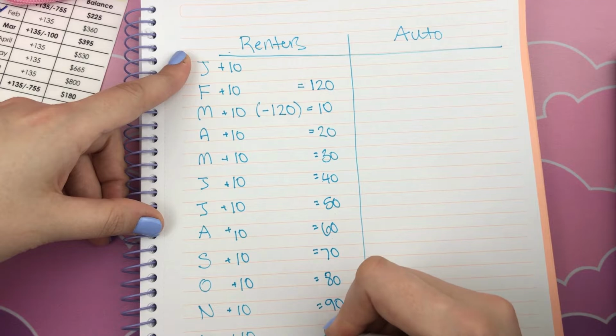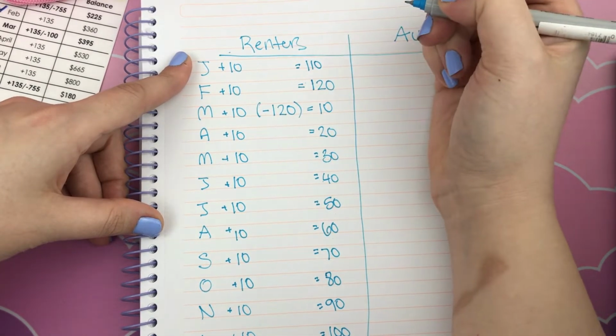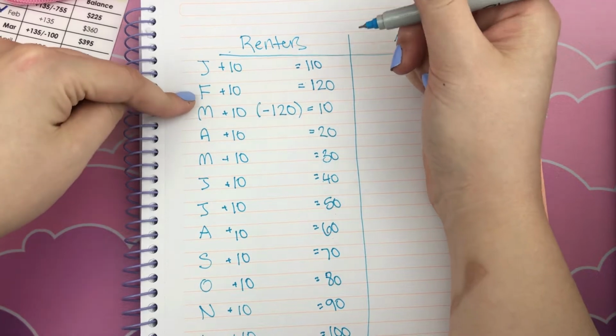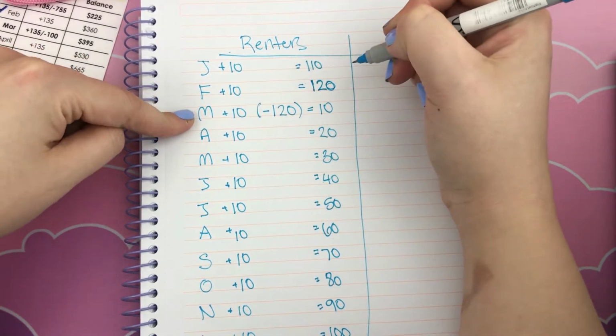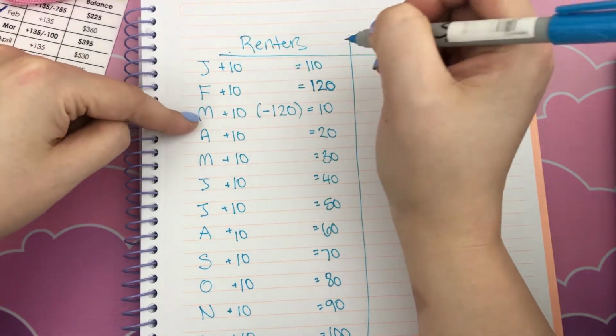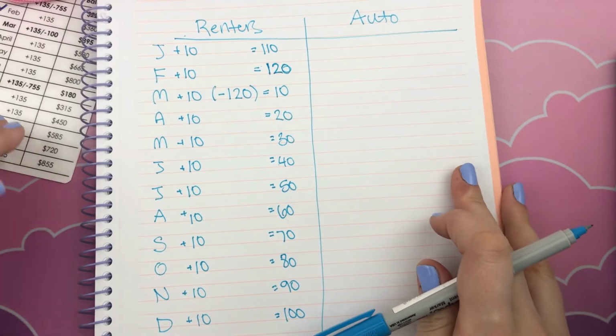In November, the balance is 90. Okay, and then that last month in February, adding the last $10, we get a balance of 120, and then it starts over saving in March with the new $10. So that works out.